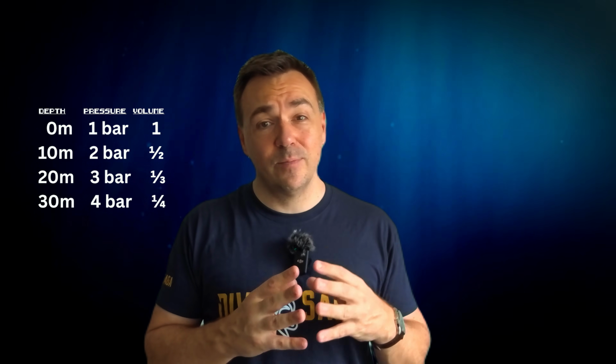This is in fact linear, so as we have a volume that has a total volume of 1 at the surface, we take that down to 10 meters where the pressure is 2 atmospheres, the volume will have a volume of 1 over 2. As we go down to 20 meters, this volume will shrink to 1 over 3 or a third. We go down to 30 meters, the volume will shrink to a fourth.